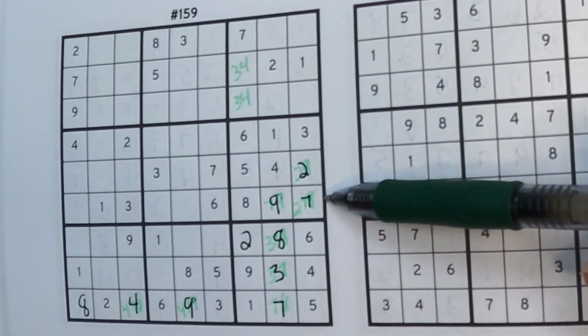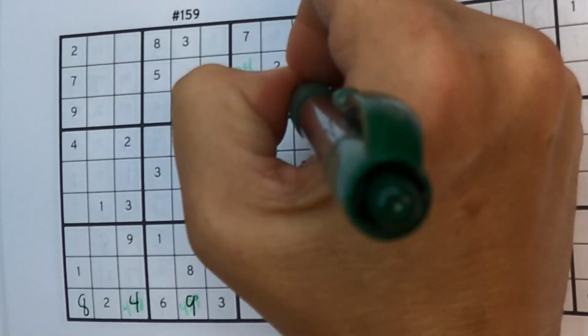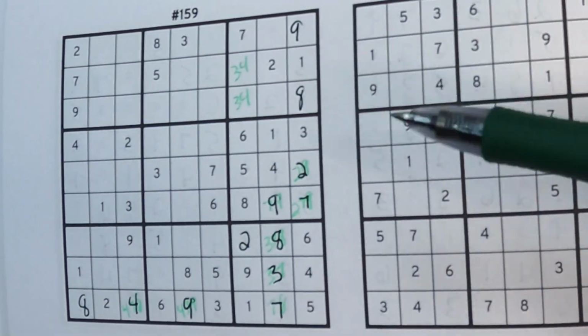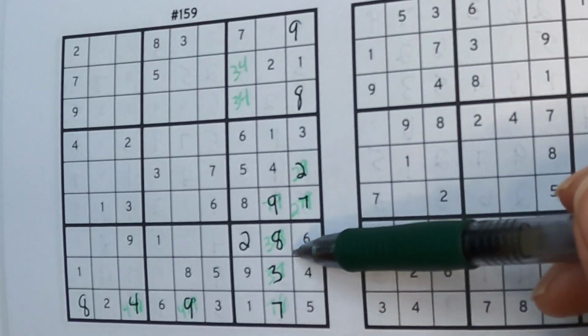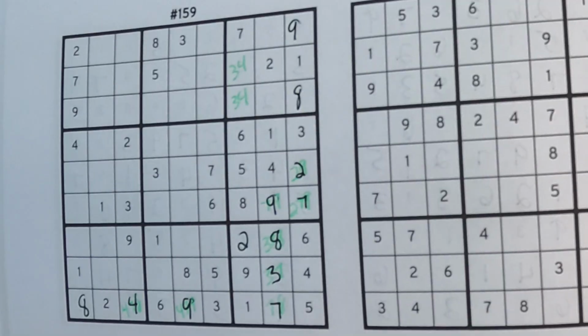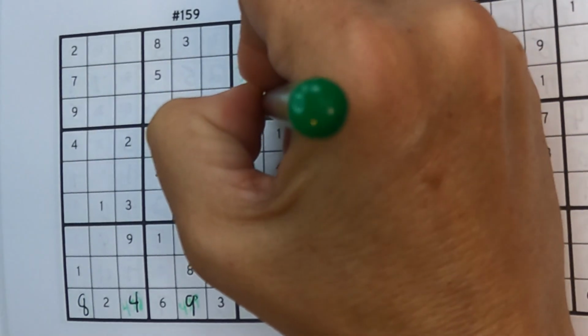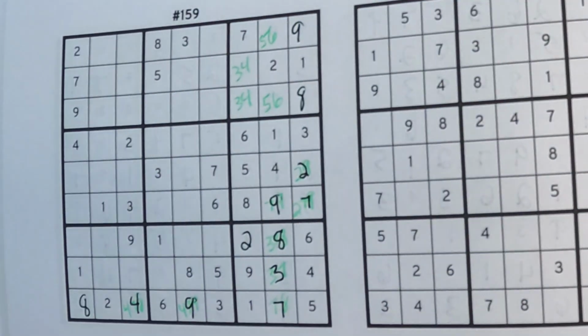For this column now, we're missing 8 and 9. We've got an 8 here, so 9, 8. For this column, we're missing 5 and 6. I don't see any help, so 5, 6, 5, 6.